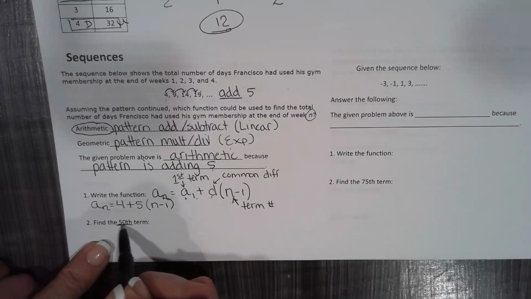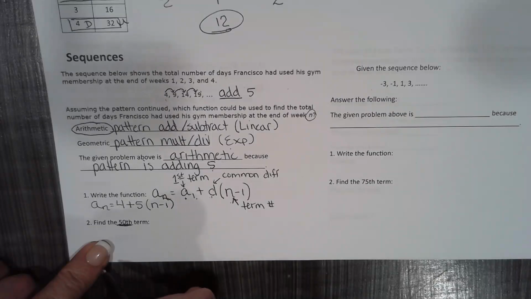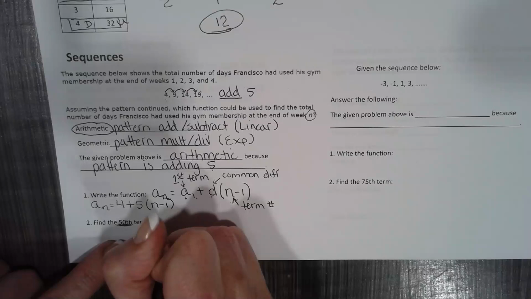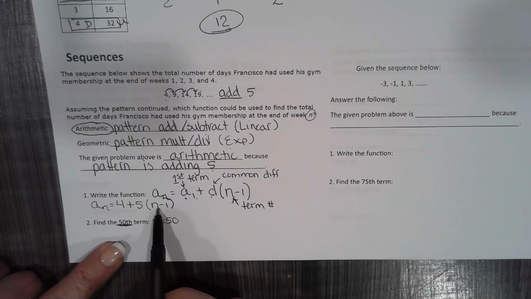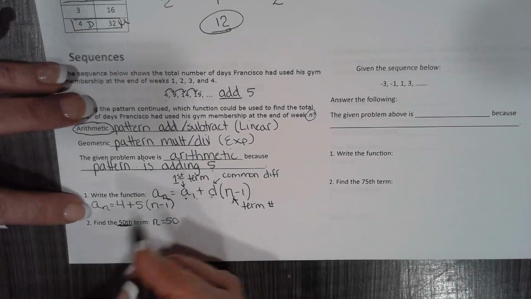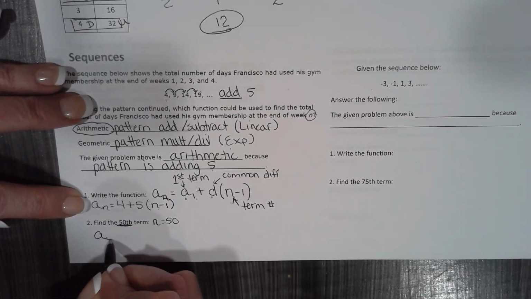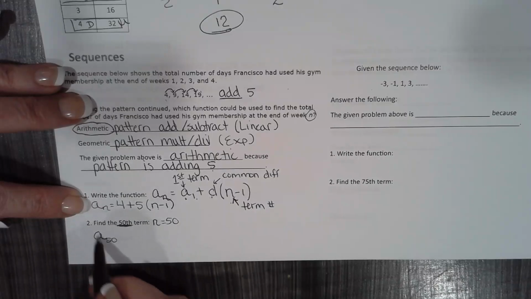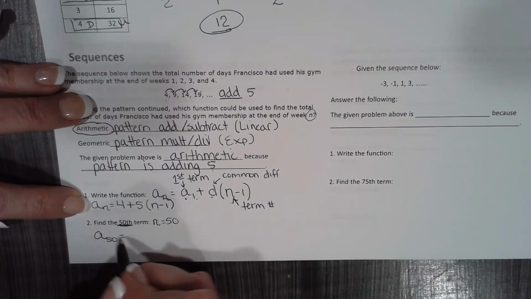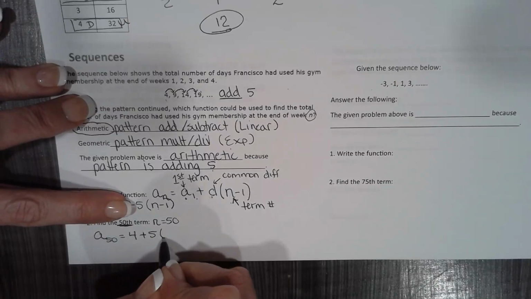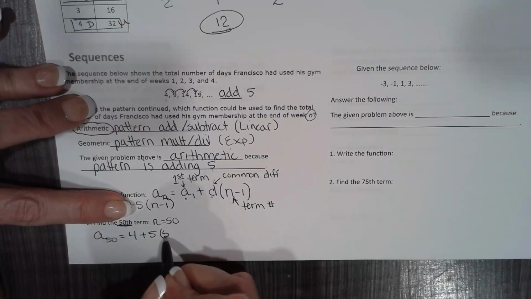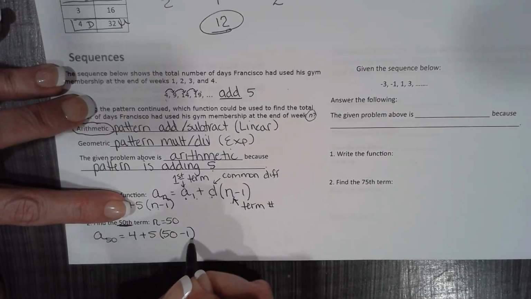Find the value of the 50th term. So they're letting us know n is 50, and we plug it in right here. A sub 50 just says we're getting ready to get the value of the 50th term, is 4 plus 5, and we're going to plug a 50 in for the term number.